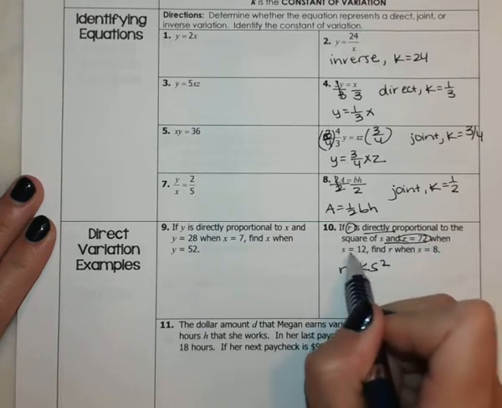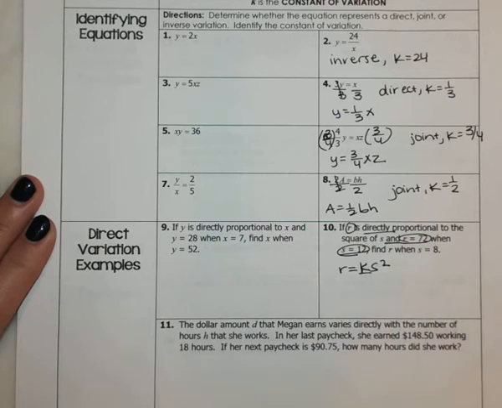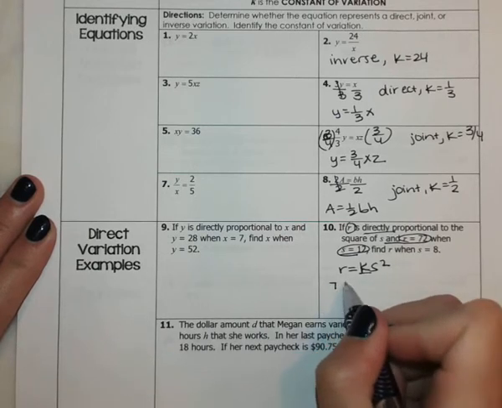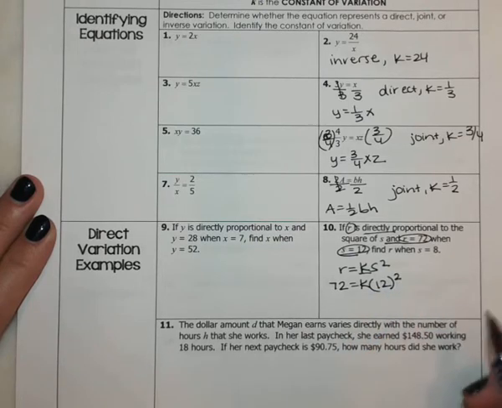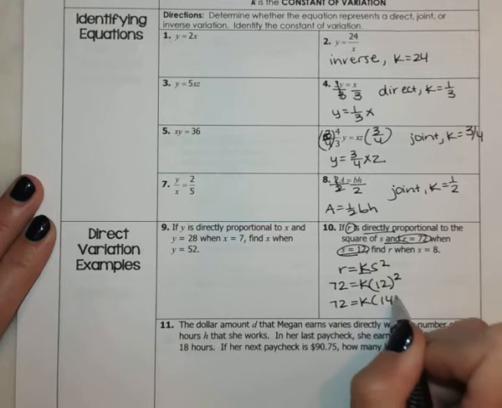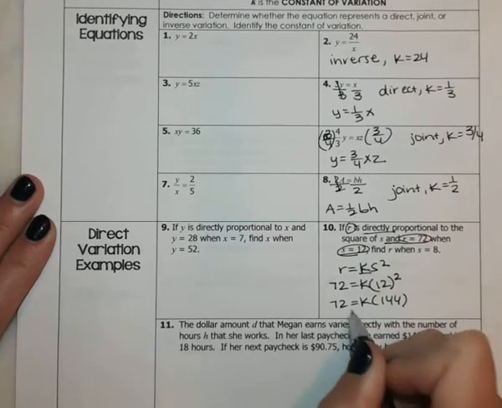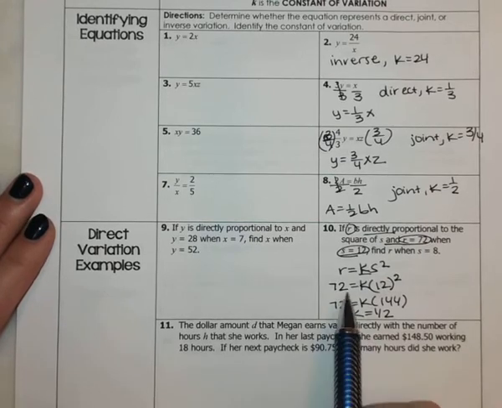R is 72 and s is 12. So step one is to always solve for the constant. So we plug in our r. We don't know the constant, but we know s is 12. So we get 72 equals k times 144. You divide by 144, and k equals 1/2, because 72 divided by 144 is 1/2.